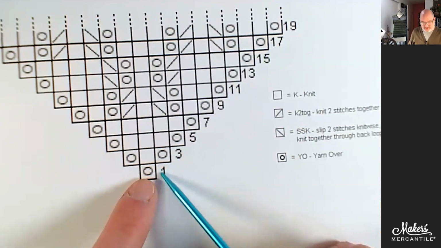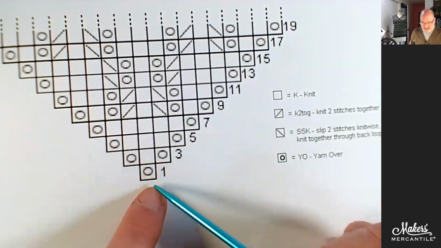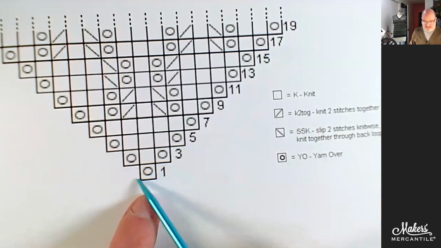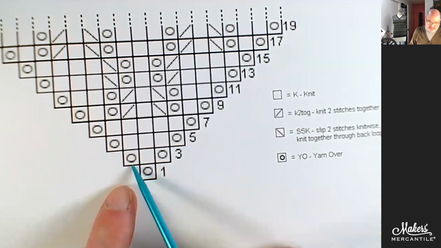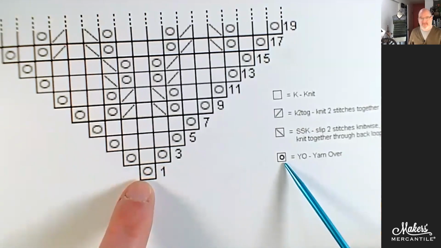Then I would work the first stitch of the chart, which is a yarn over. So you're going to yarn over, and then you work the last 2 stitches. There'd be a marker here too, so a marker on either side. And we know this is a yarn over because the symbol is over here.